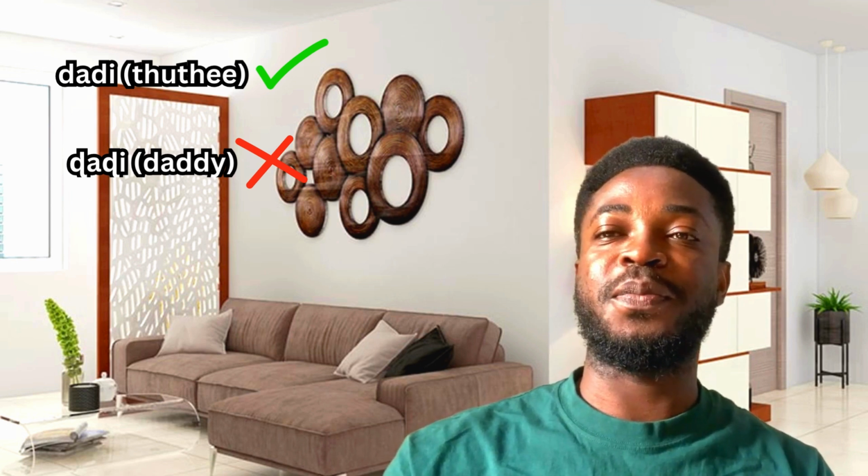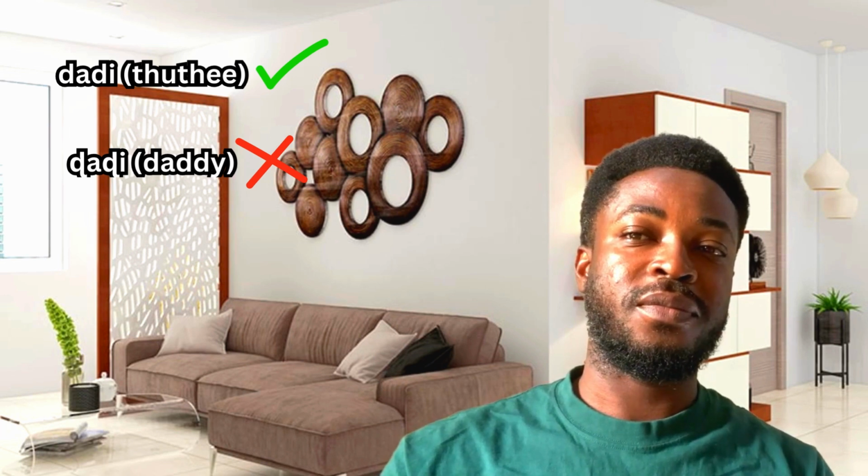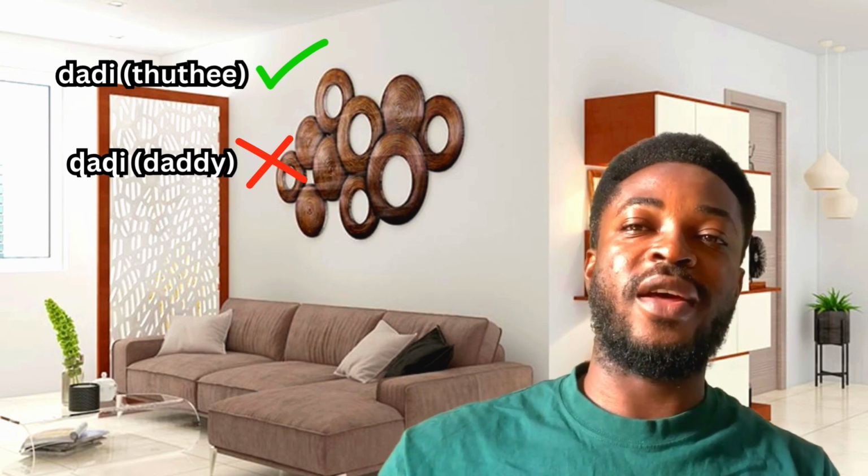All right. Did you get it? Let's try another one. This next one they say is man's best friend. The dog. What is dog in the Ewe language?